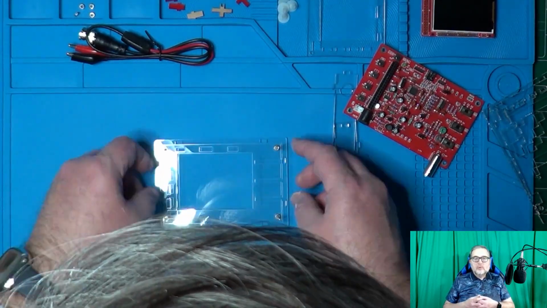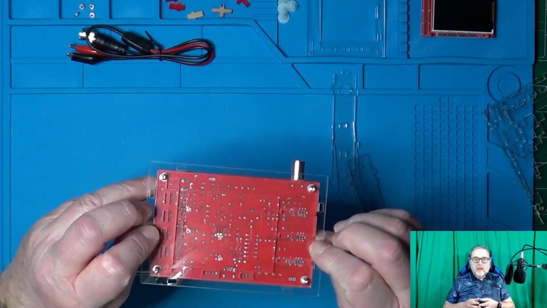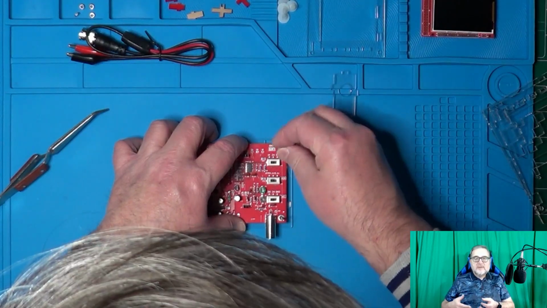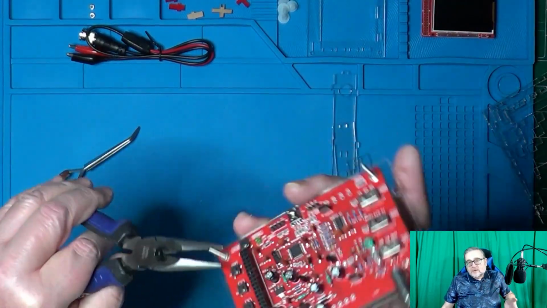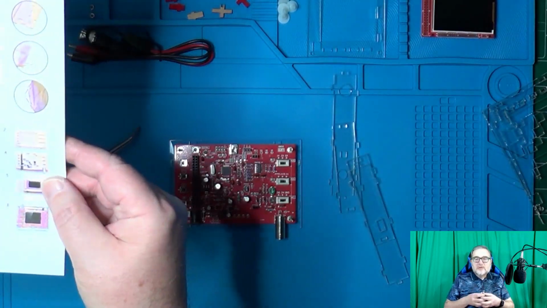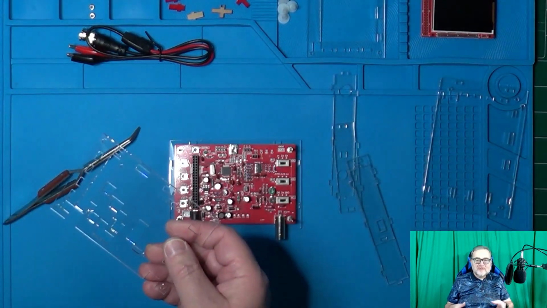Now I should be able to add the spacer and the PCB, like this. And now again, it looks like more nuts are needed to keep the PCB in place. And of course, they also need to be tightened. Now, according to the pictures, we need to add another sheet, but I'm not so sure which one goes first.